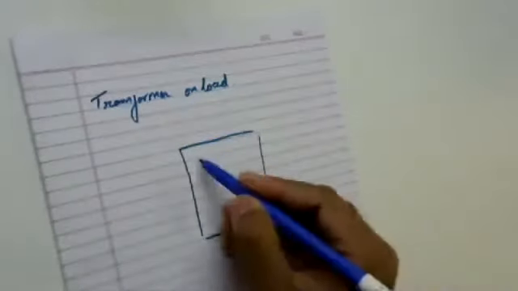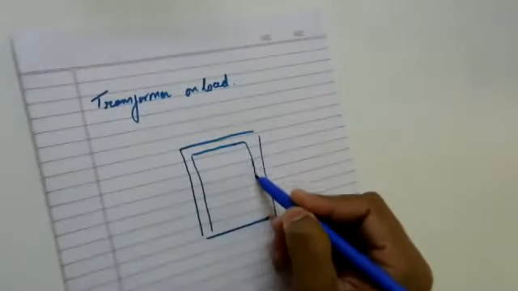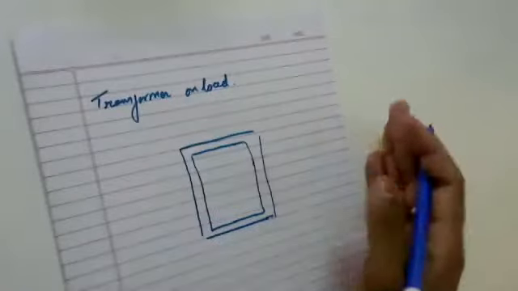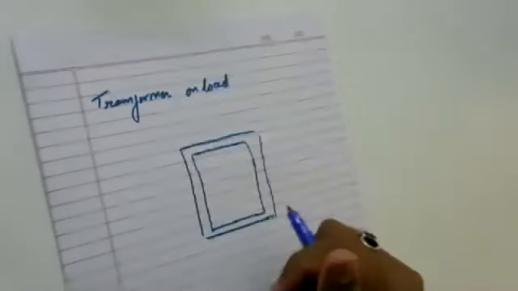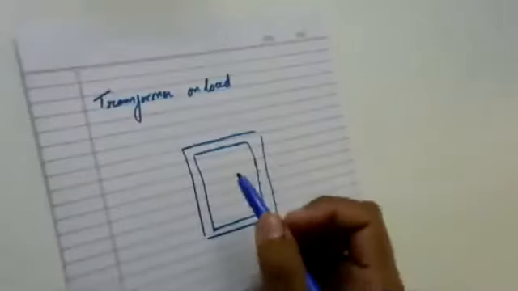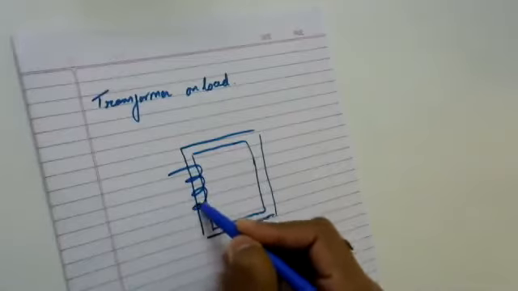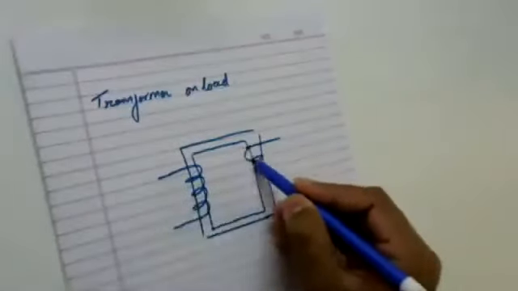This is the area which allows my primary power to be transferred onto the secondary with the help of the magnetic frame. I'll have my primary winding on this limb and a secondary winding on this limb.